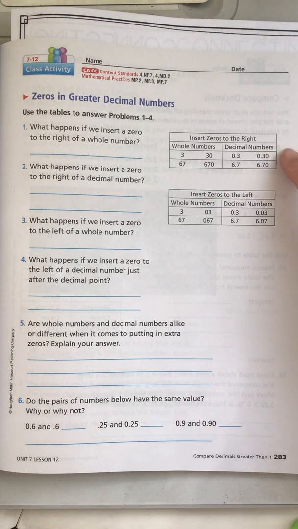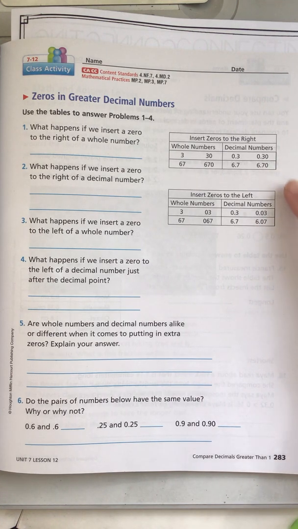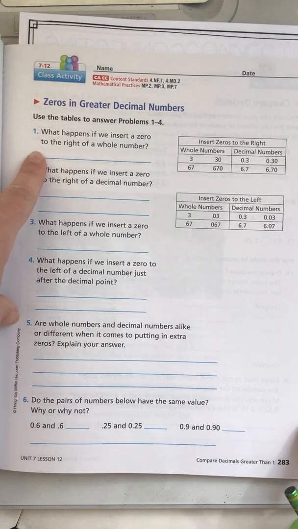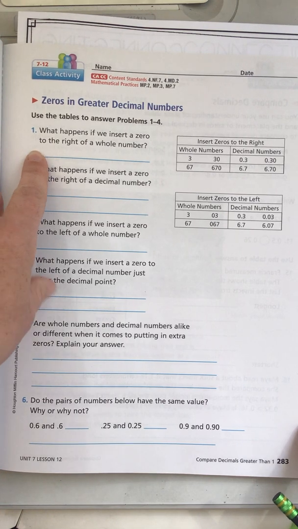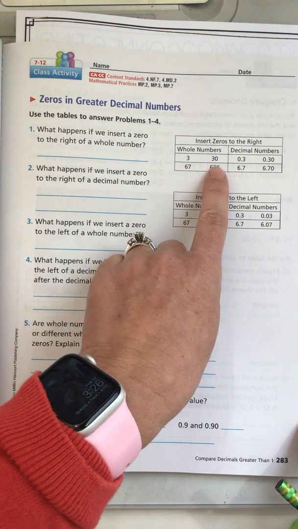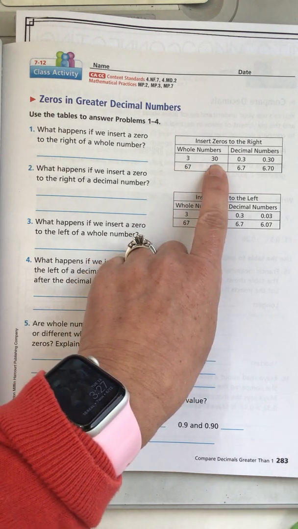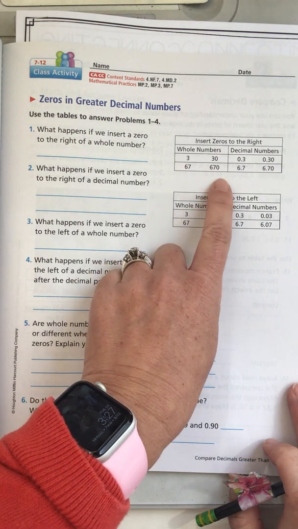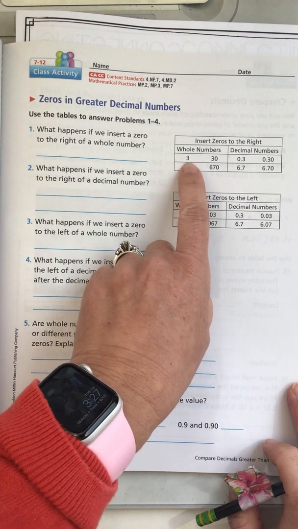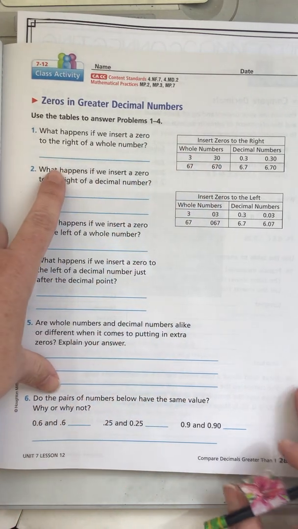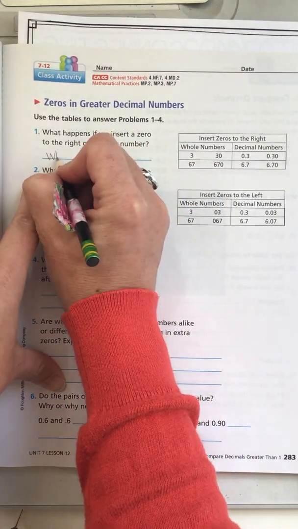So we're going to look at these two tables, insert zeros to the right, insert zeros to the left, and we're going to see how the numbers change. So take a look at number 1. It says, what happens if we insert a 0 to the right of a whole number? So when you have a whole number here, when you insert a 0 to the right, what do you see happening to the number? The number actually changes, right?